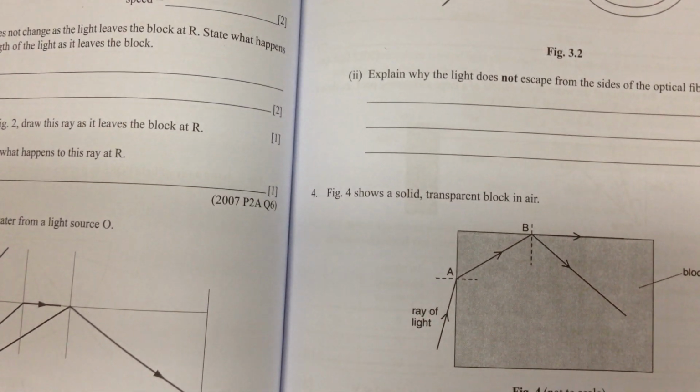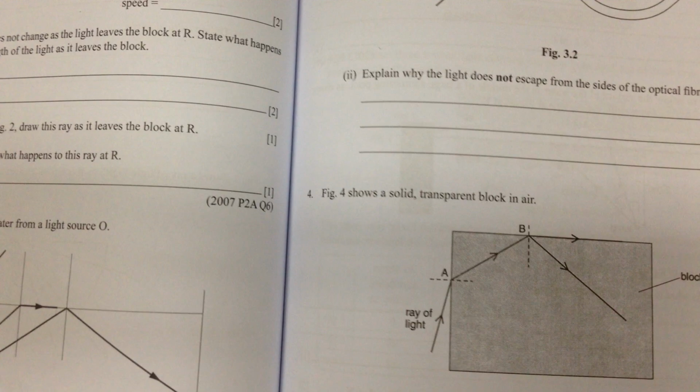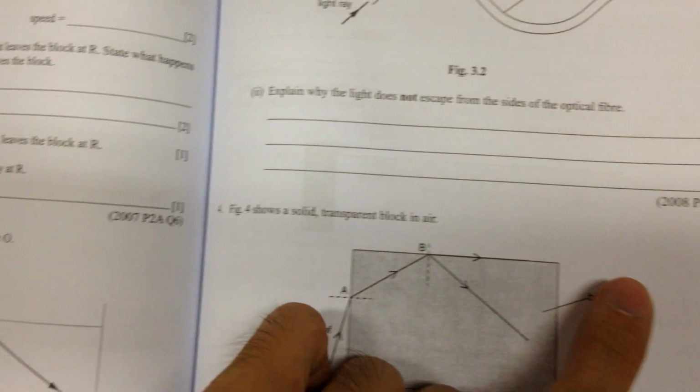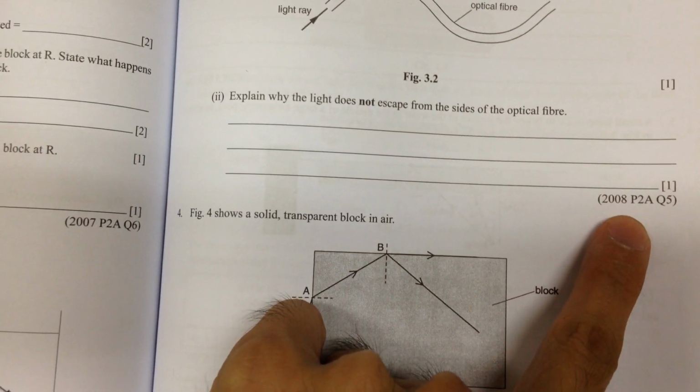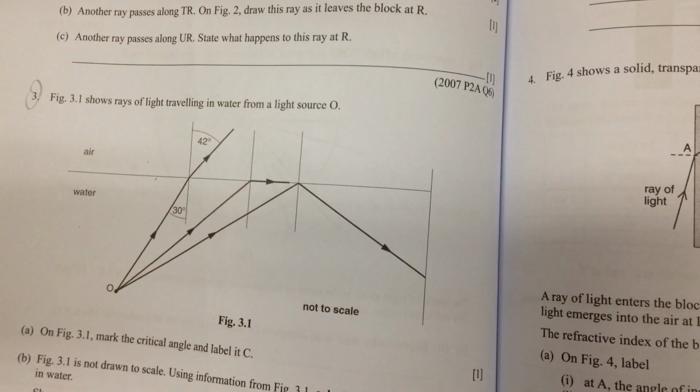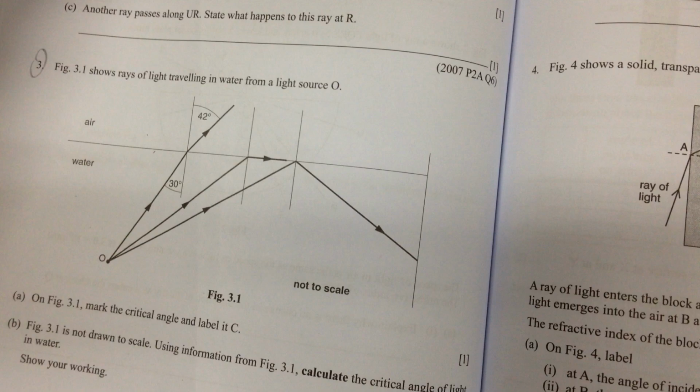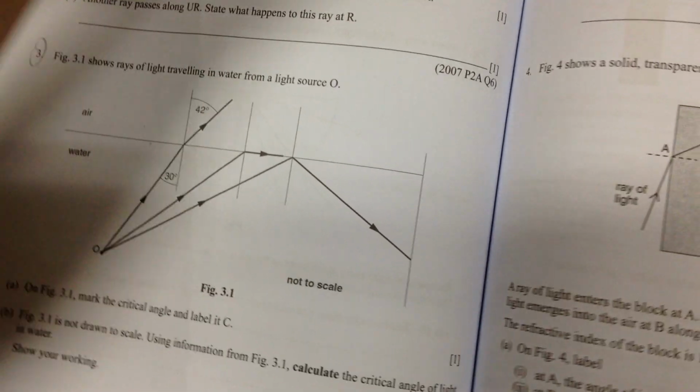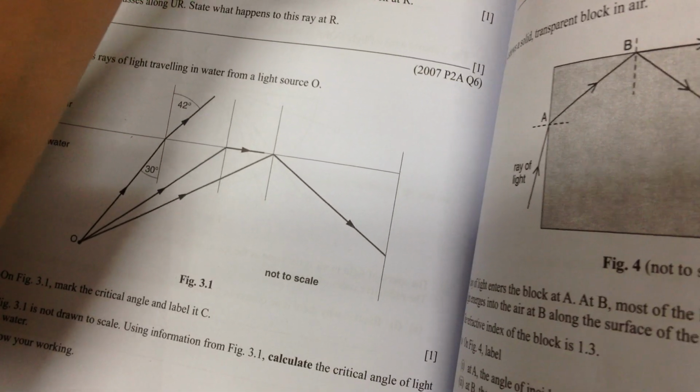Right, so we're going to look at another question. This question is from 2008, paper 2A, question 5. So the question is as shown here. So let's read the question together.